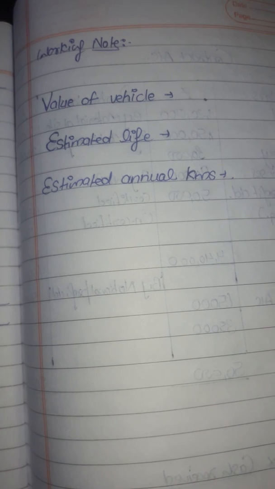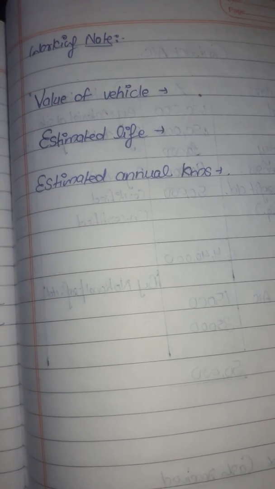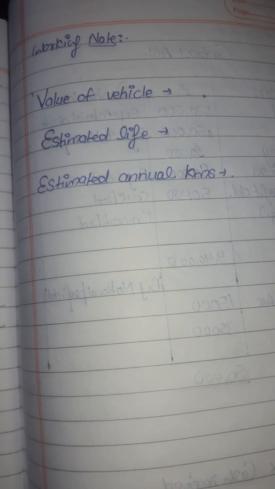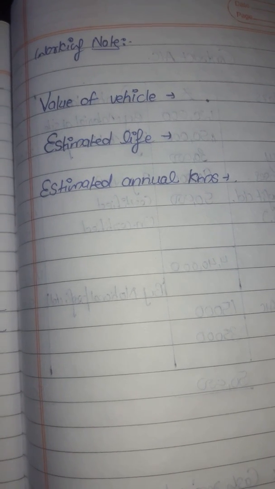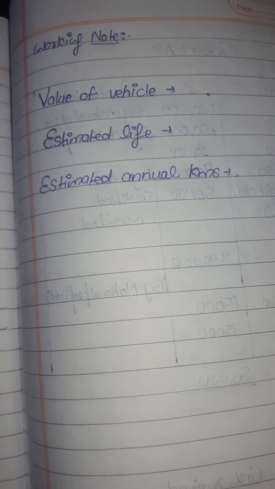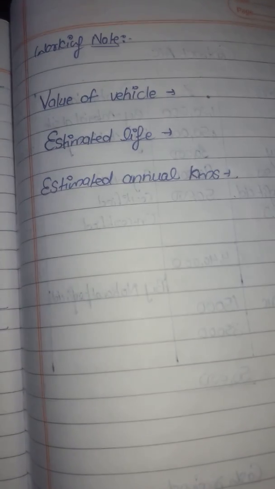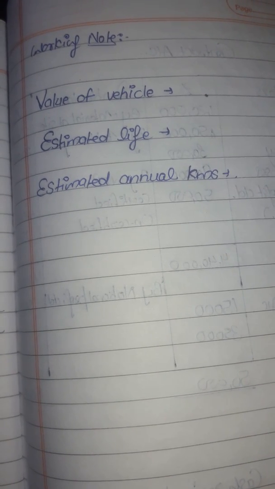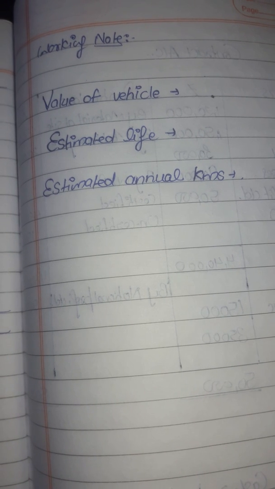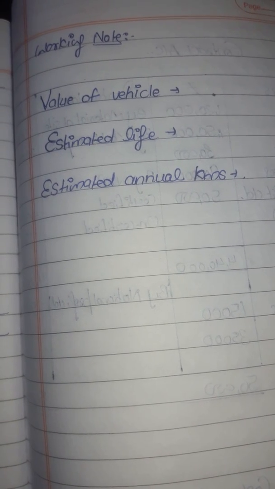First you will write the value of the vehicle, then the estimated life. What is estimated life? It is the period of time that the vehicle will be in service or used to earn revenues. It means the average life expectancy, which could be 8 years or 1,50,000 kilometers or anything.